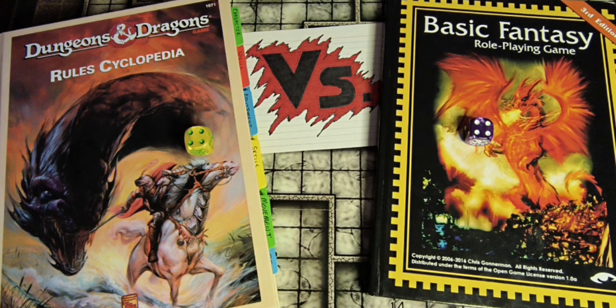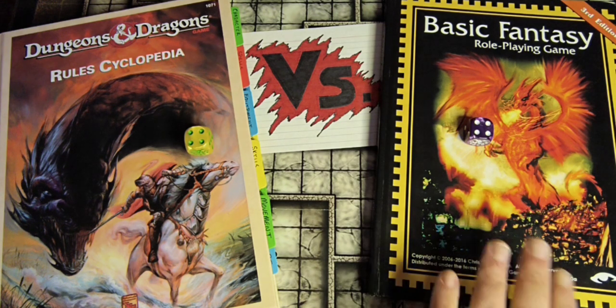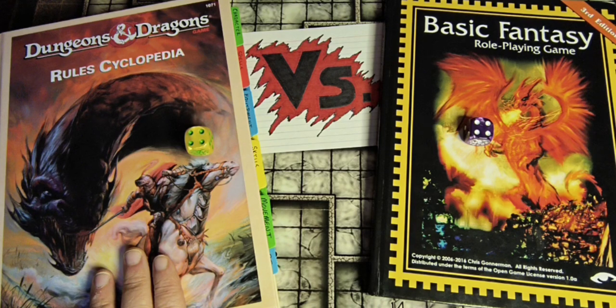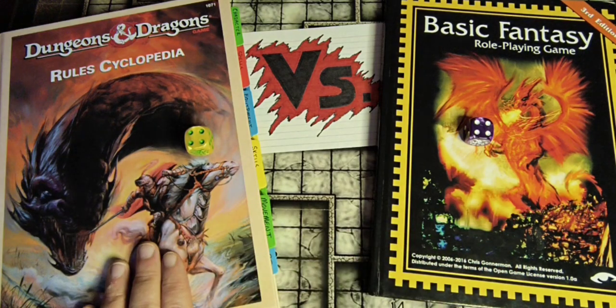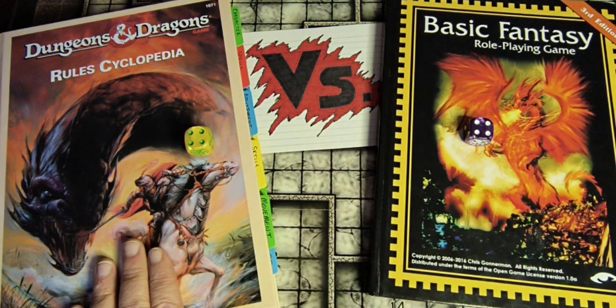All right, so spells. Both of these games use the Vancian magic system. You have in Basic Fantasy an optional 48 cleric spells and 68 magic user spells. Let's just go back. Cleric spells, you have 48 in Basic Fantasy. In the Rule Cyclopedia, you have 56. Magic user, you have 68 in Basic Fantasy and 117 in Rule Cyclopedia.